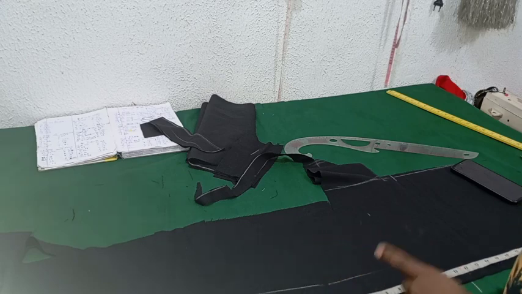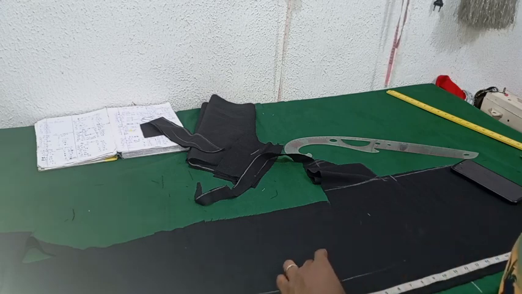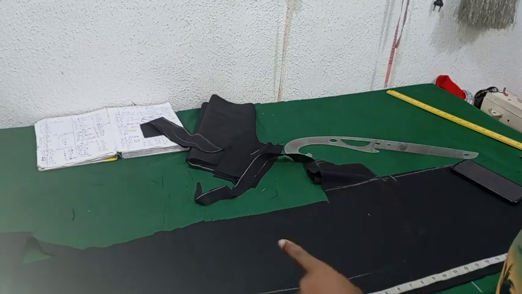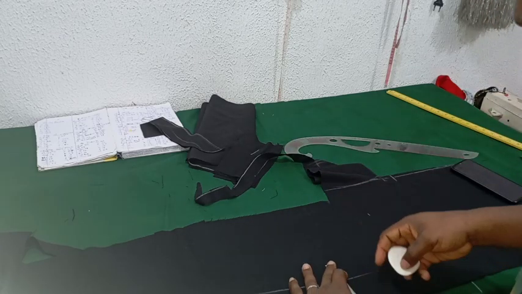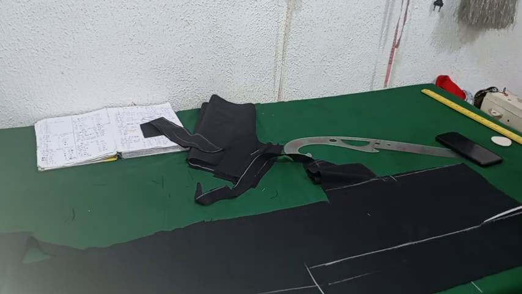Waist divided by 2 plus 5 will give you the length of the waistband you have to cut. Then the width depends on whether you're putting the specially ordered or the normal band. So for this, I'm using 4.5. If I'm going to fix the specially ordered, I'll be using 2.5.